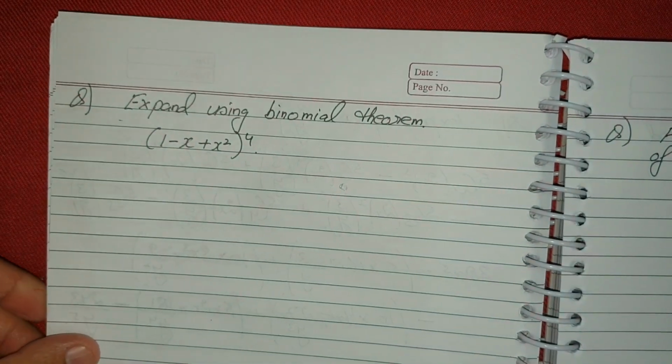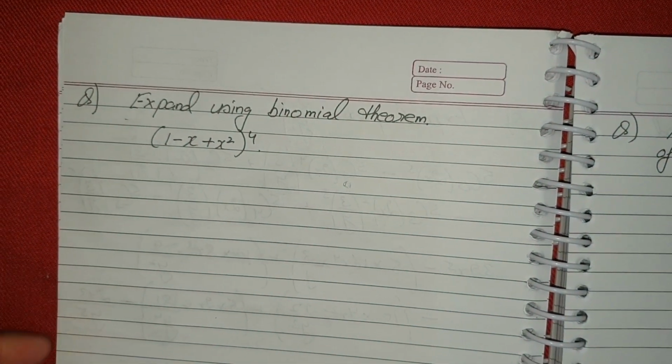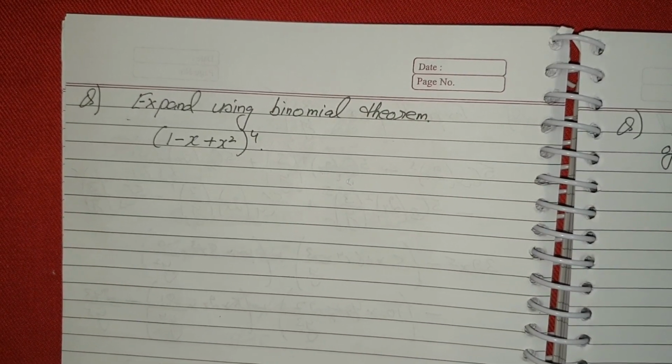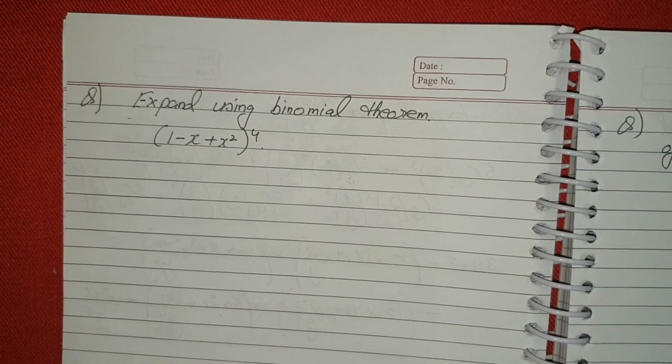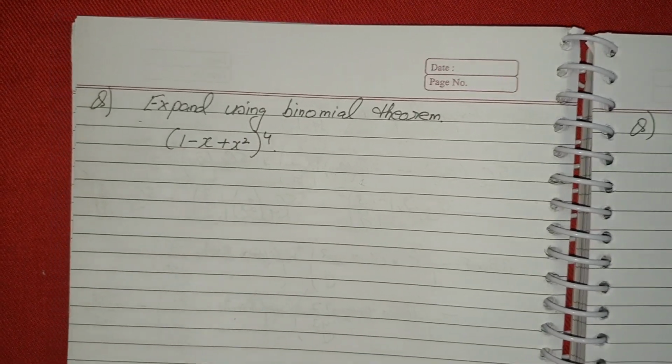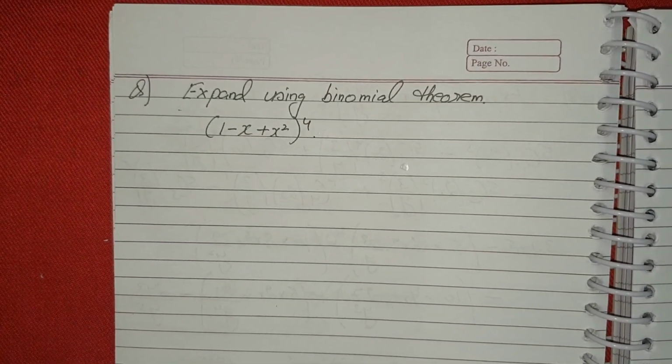Next. Okay, expand using binomial theorem. This is (1 minus x plus x square) to the power 4.